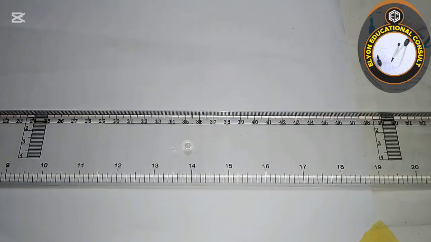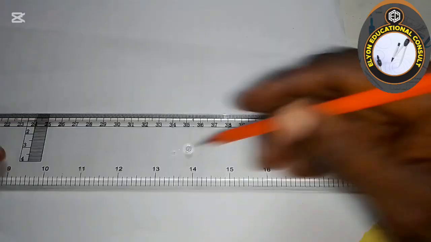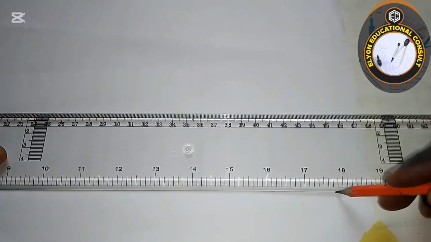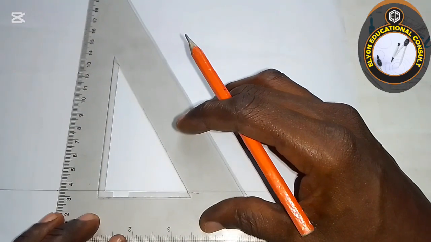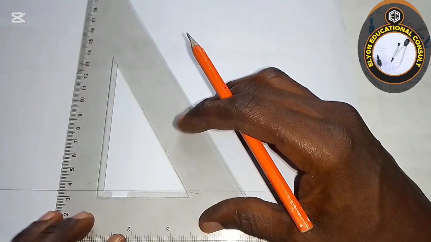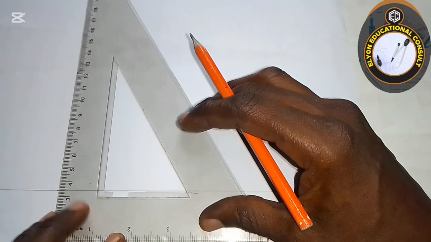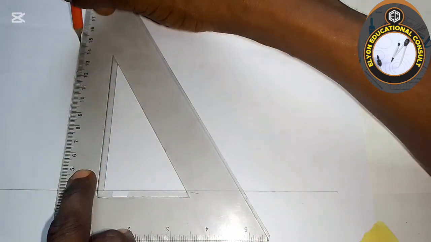So draw this baseline now. At any point of choice, I'm going to draw a perpendicular line up. I'll produce a perpendicular line up this way. Then we are told that the line here is 50. So this is 50 here.